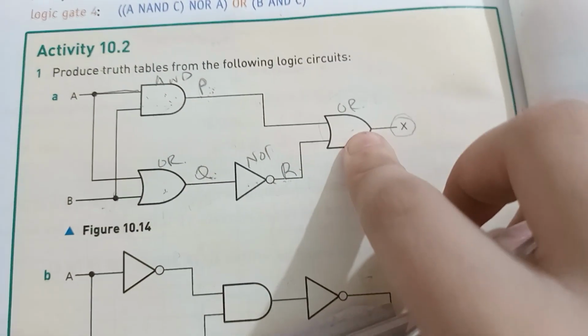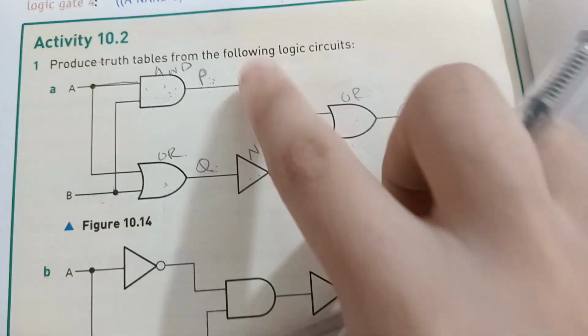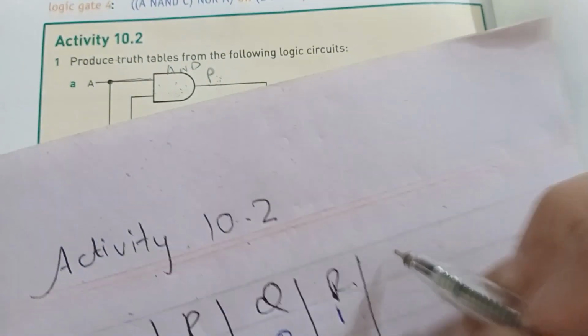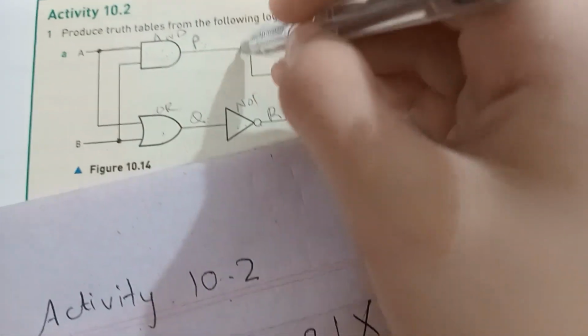Now see that this is the OR gate, and what are the inputs to this OR gate? They are P and R. These both are the inputs to the OR gate, and the output is X.